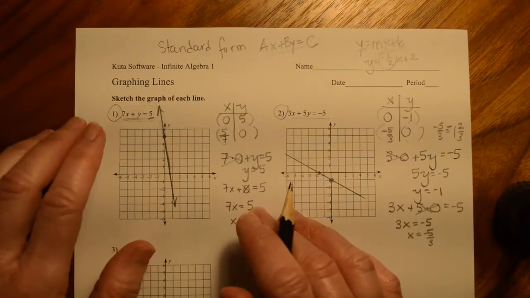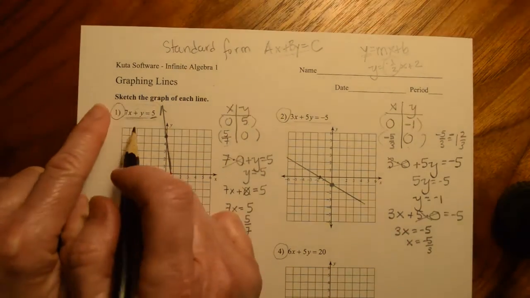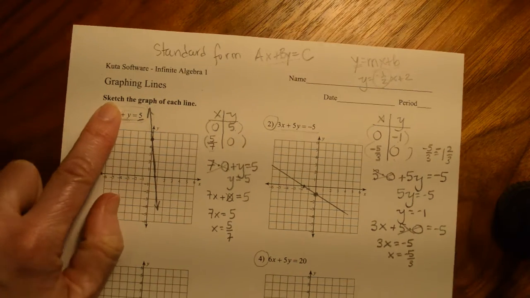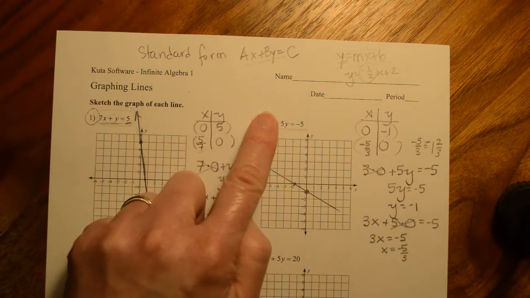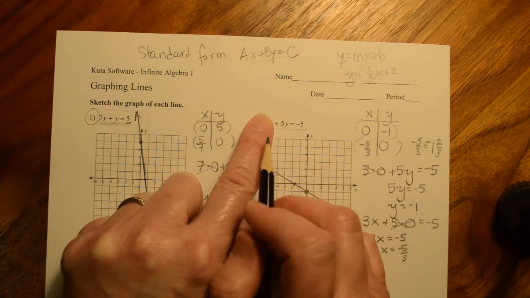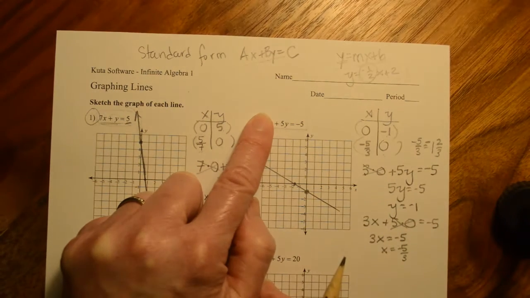So usually when I let x equals 0, I don't even rewrite it. I just cover up that x term because I know that when I plug 0 in there, it's going to cancel out and I get y equals 5. Here, if I did the same thing, when I let x equals 0, that term is going to disappear, and so I just get 5y equals negative 5.